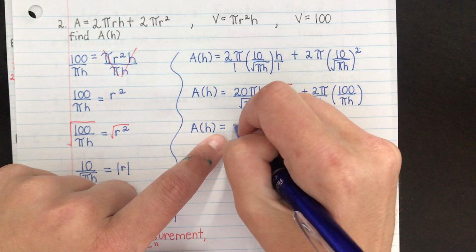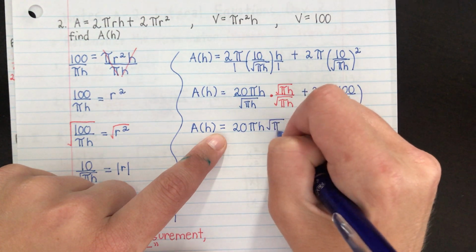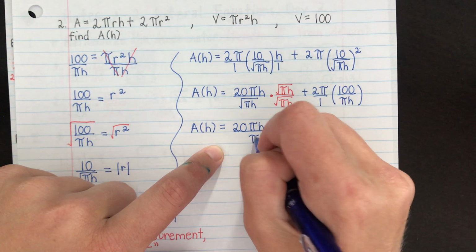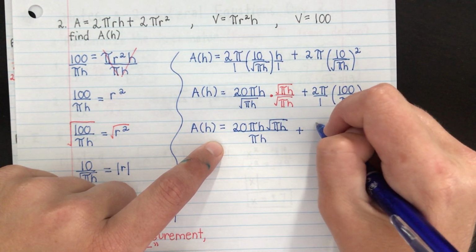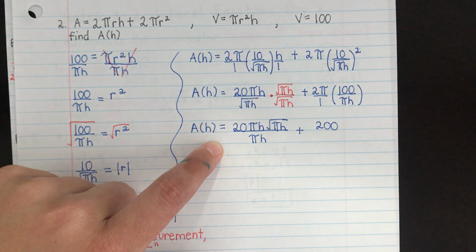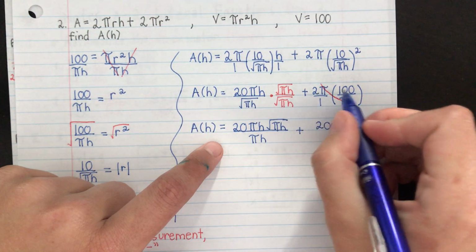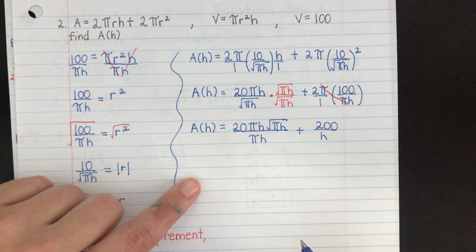Okay, so in the numerator you're going to have 20 pi h square root of pi h over, of course, this is just going to become pi h, plus this is going to become 200, and I'm sure you already saw the pi's will simplify, so 2 times 100 is 200 over the only thing left in the denominator, which is h.